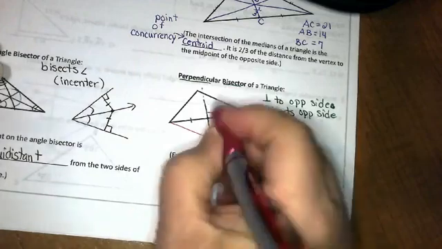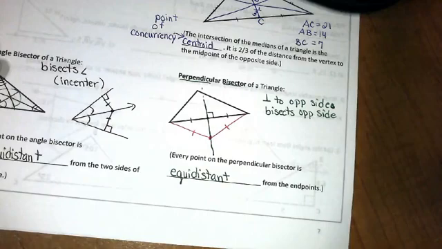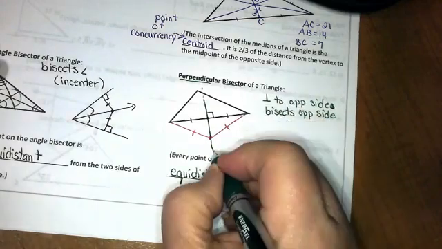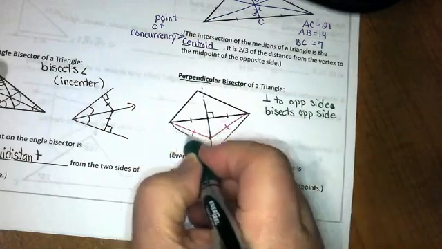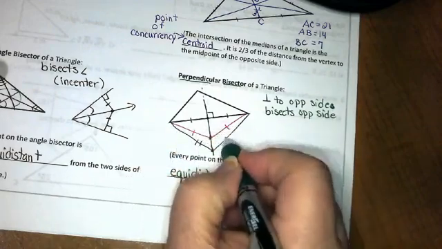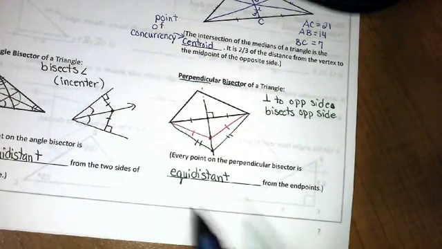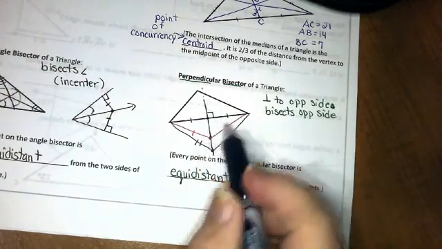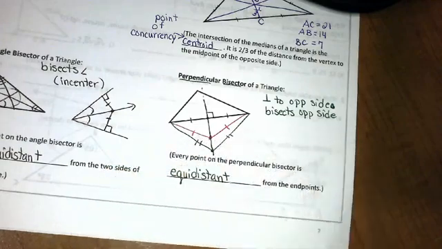According to this rule, those would have to be congruent to each other. Maybe I went from this point to each endpoint. Guess what? Those would have to be equal to each other, and so on. So any point on this perpendicular bisector is the same distance to the endpoints.